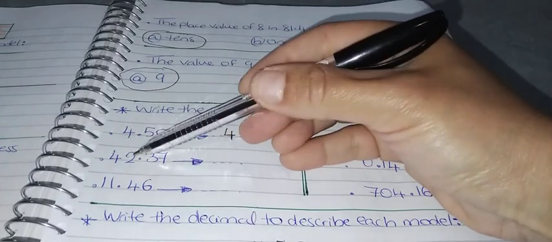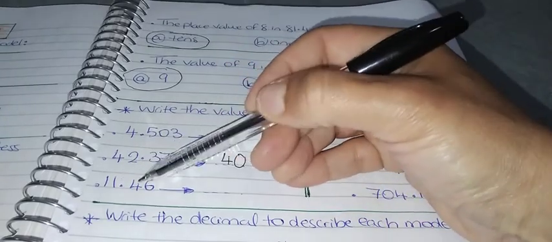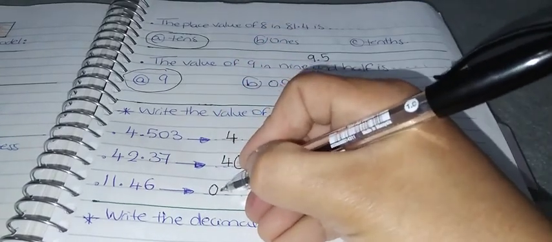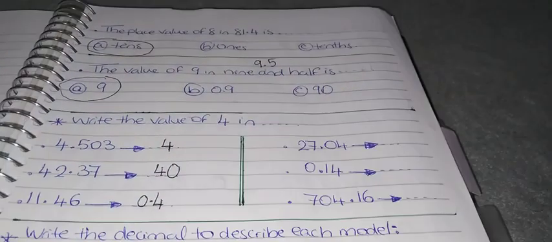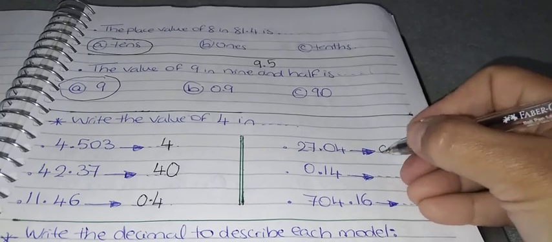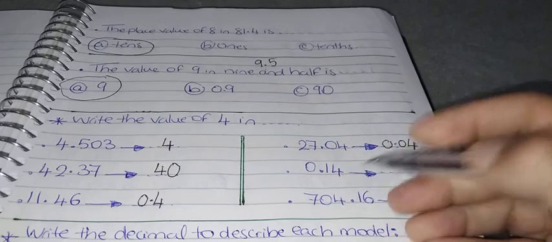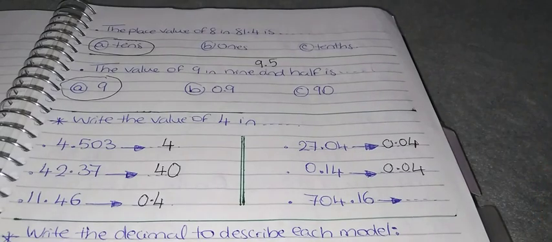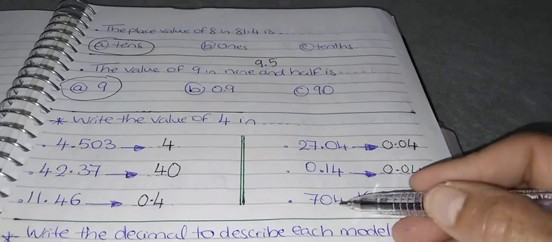So 42, its value is 40. 11.46, so its value is 0.4 because it is in the tenths place. 27.04, so it is in the hundredths place, so its value is 0.04. Here 0.14, its value is 0.04 because it's in the hundredths place. 704.16, so its value is 4 because it's in the ones place.